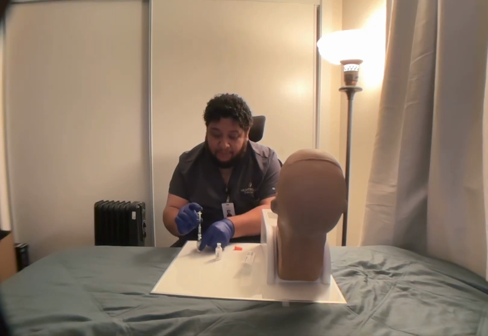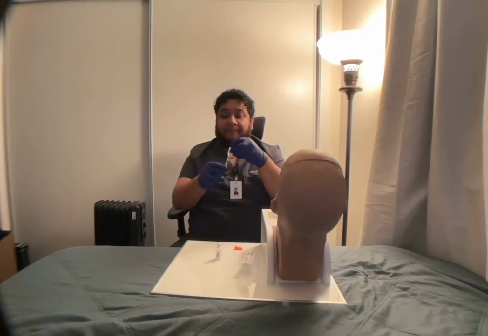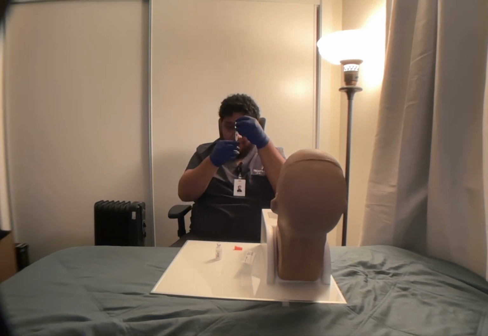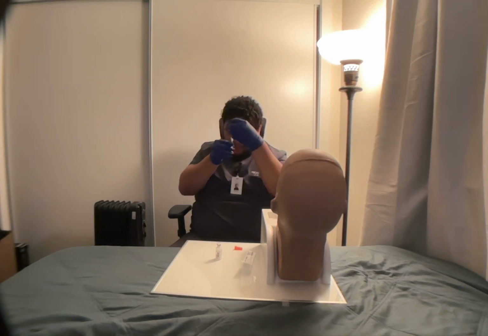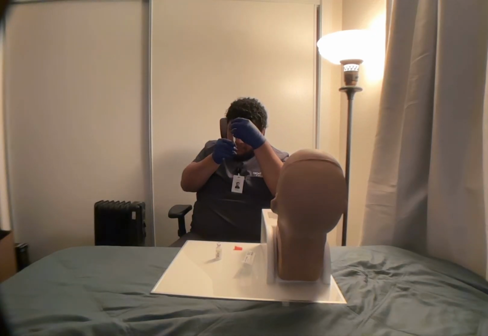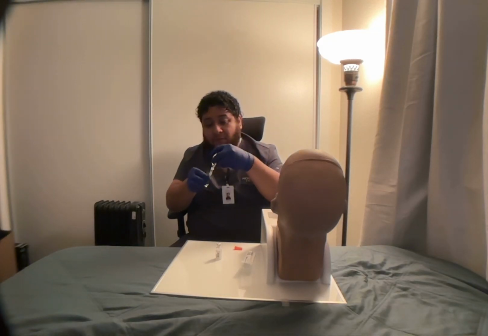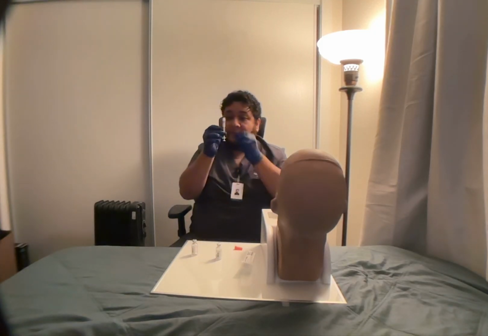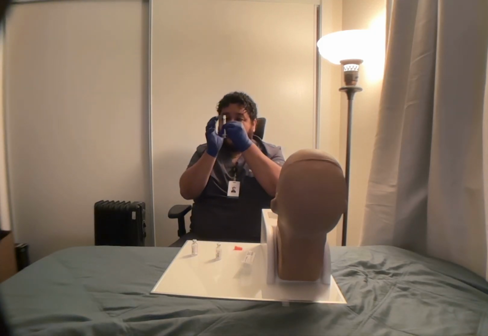Push the plunger, invert the vial, and draw 4 units of regular insulin. Okay, that's 4 units of regular insulin. I'm going to tap to remove any air bubbles.